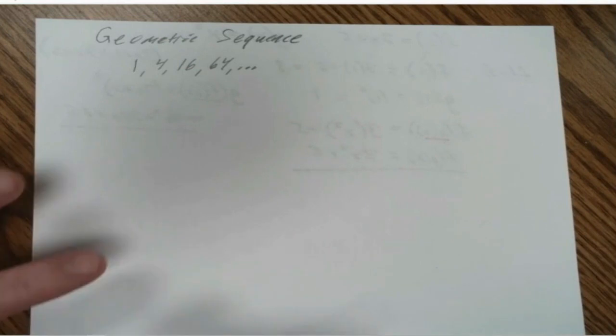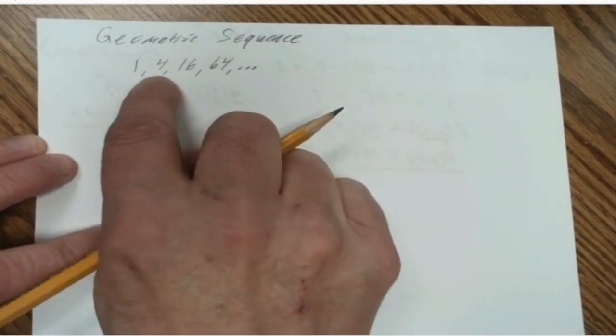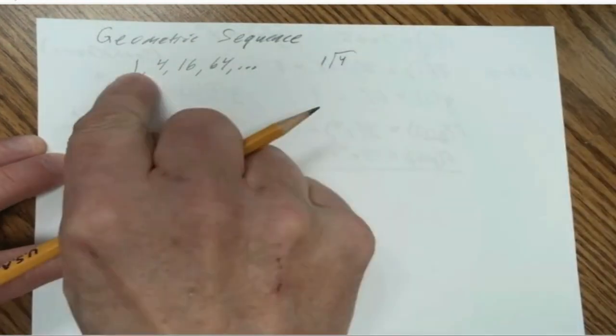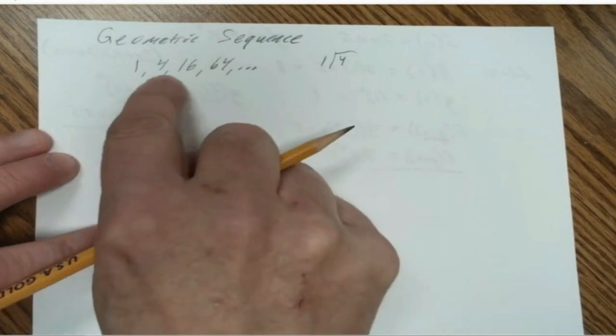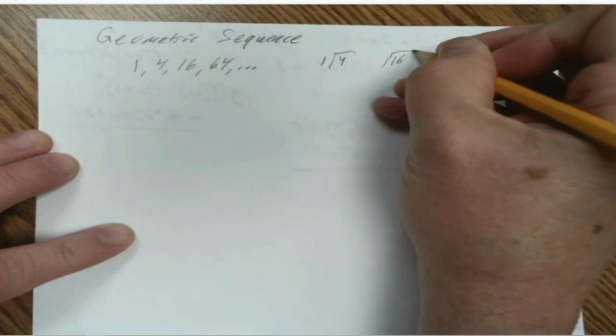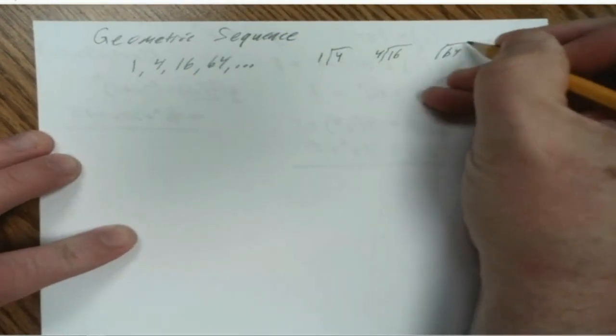Times 4. If we're not sure, we can always work backwards and say, okay, well, let's see, what is 4 divided by 1? If we know it's not arithmetic, we can check and see it. Then what's 16 divided by 4? What's 64 divided by 16?